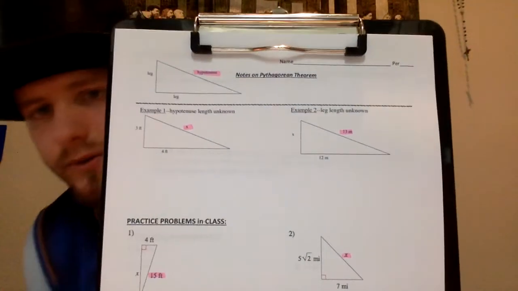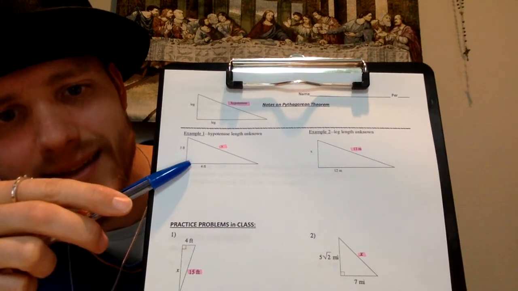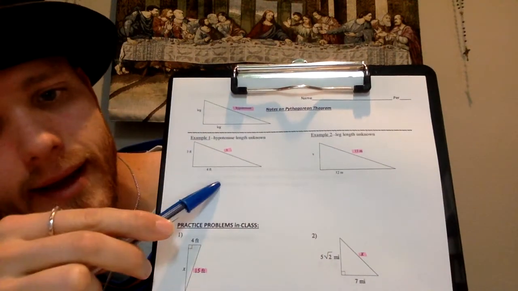So let's do example 1. The hypotenuse on example 1 right here is x. All right, so I've got 3 and 4. Using the Pythagorean Theorem, we've got a squared plus b squared equals c squared, which will give us 3 squared plus 4 squared equals x squared.